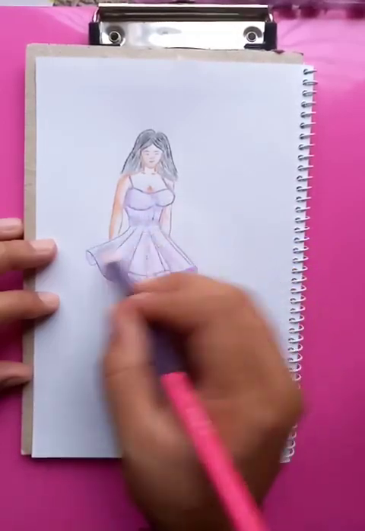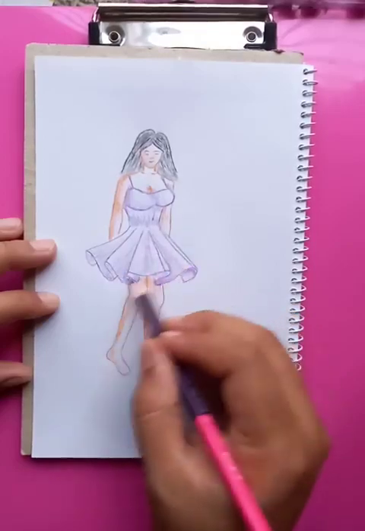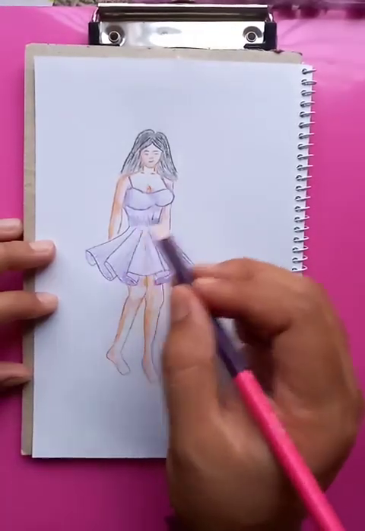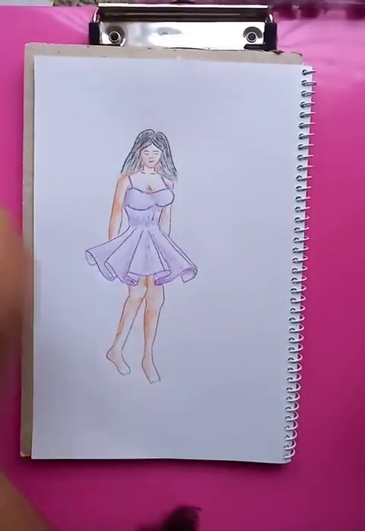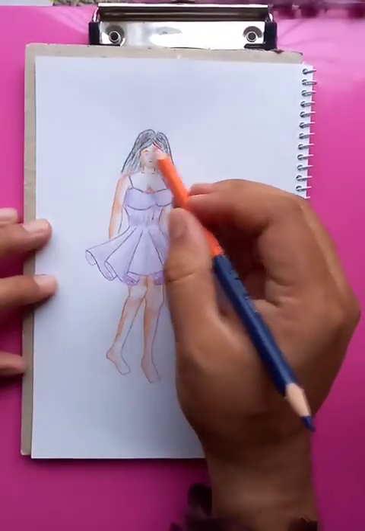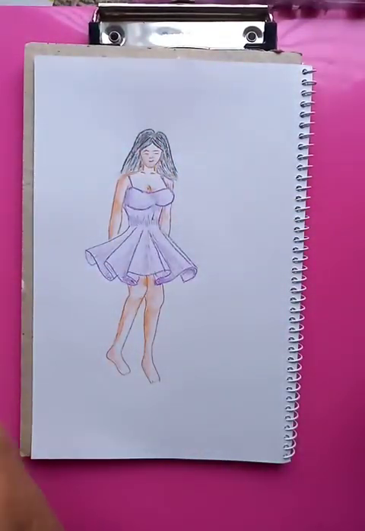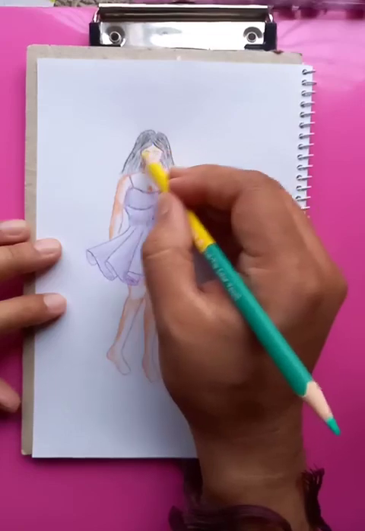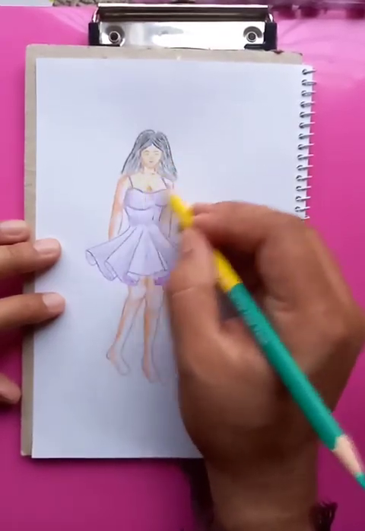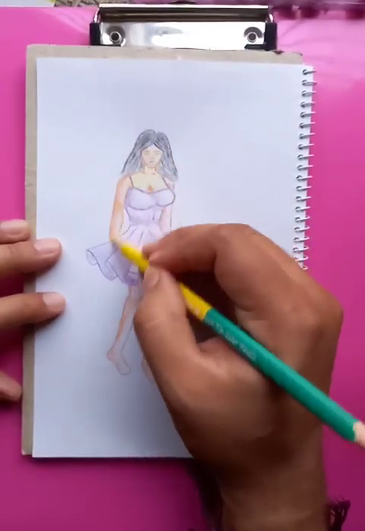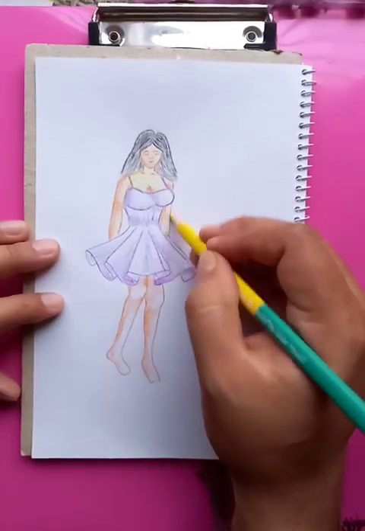The color for the total dress we are just putting right now. It's going to be the basic shades. And also we are putting the yellow color for the whole body, making it the bright one.